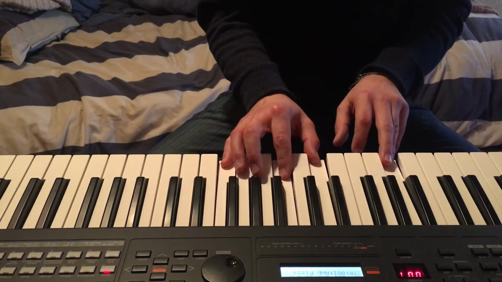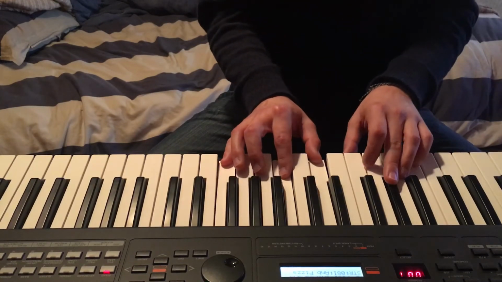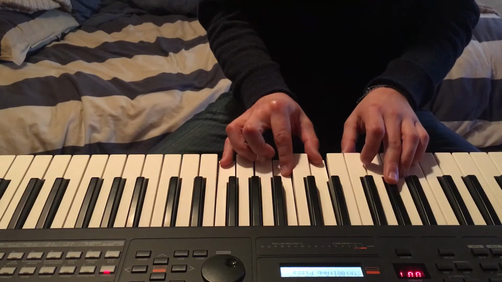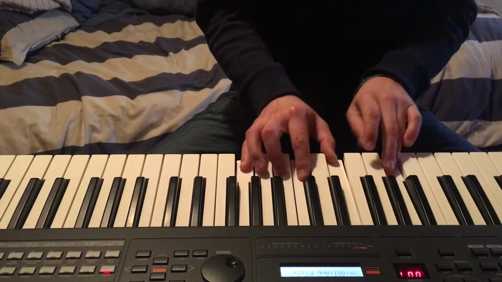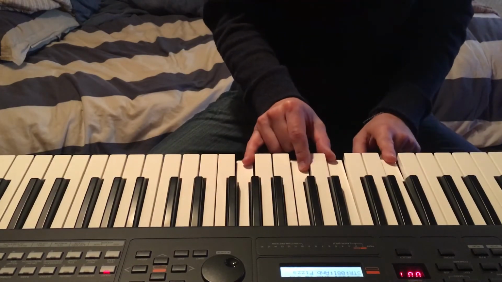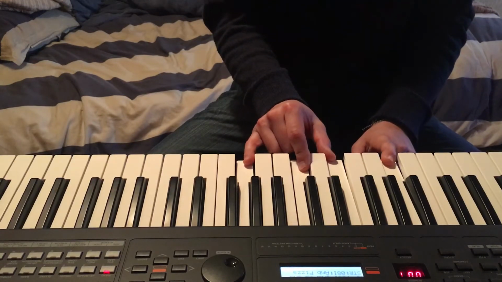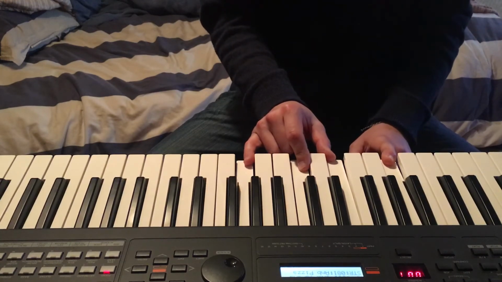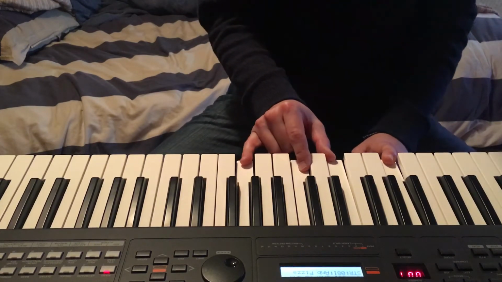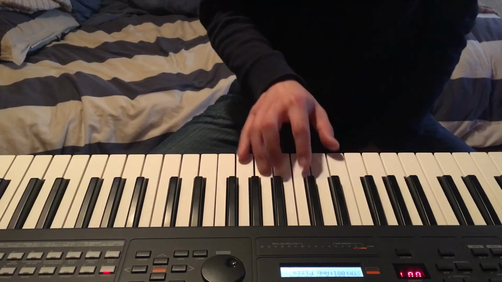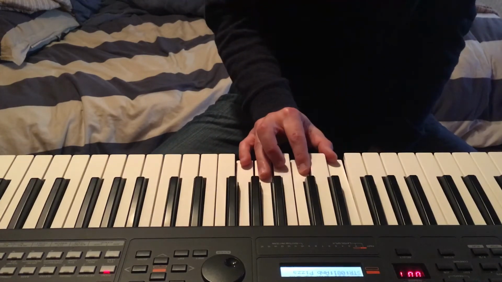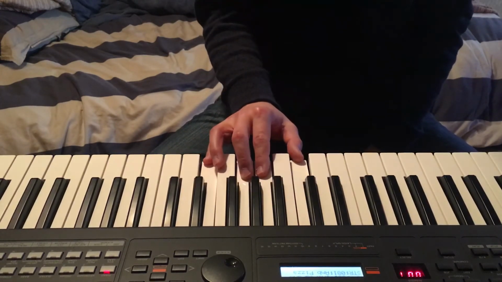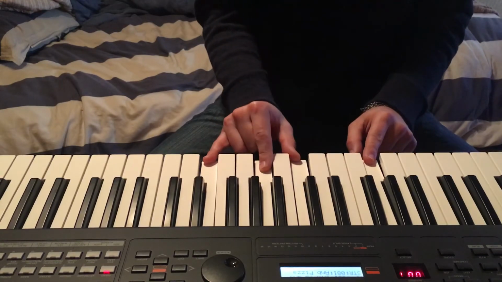I screwed that up. Where did I screw that up? Okay, so that's the idea of the drop 2. Now you can go through the modes of this with your inversions. This is an interesting concept. I've done a little bit of this. So if we go here, and then we invert it, now we drop the 2 here, we get this voicing.